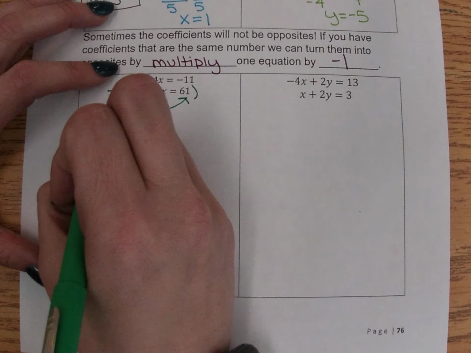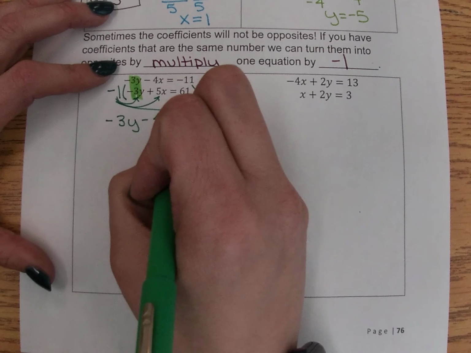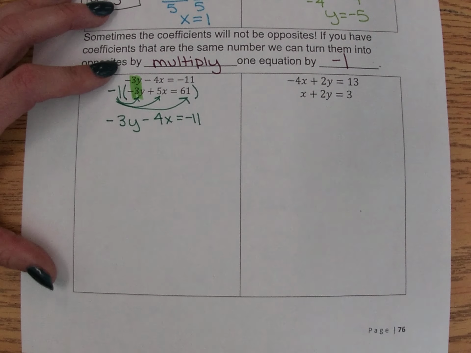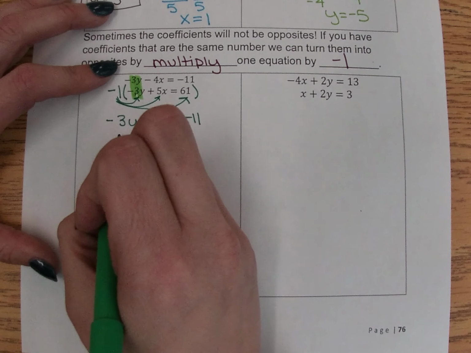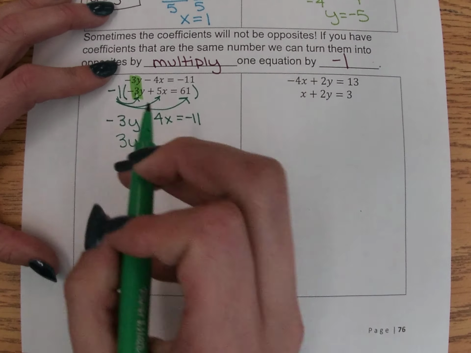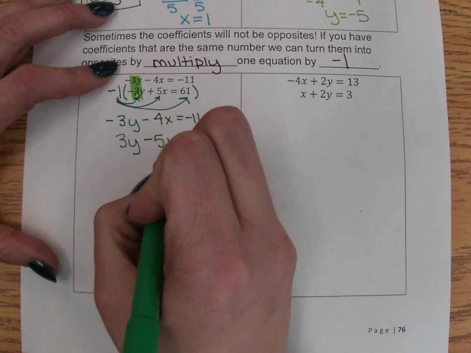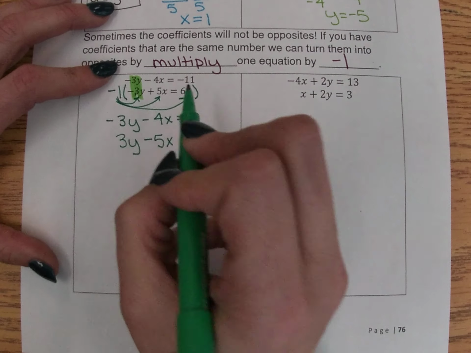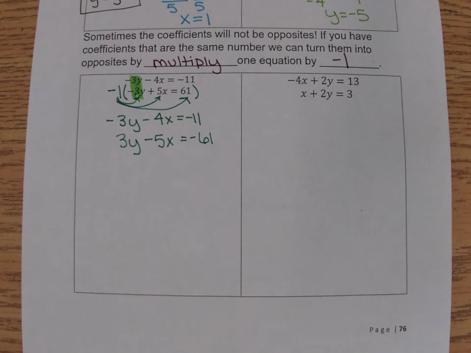My top equation stays exactly the same: negative 3y minus 4x equals negative 11. But my bottom equation now says negative 1 times negative 3, which is positive 3y. Negative 1 times positive 5, which is negative 5x. And negative 1 times positive 61, which is negative 61. I had to multiply all the way through.